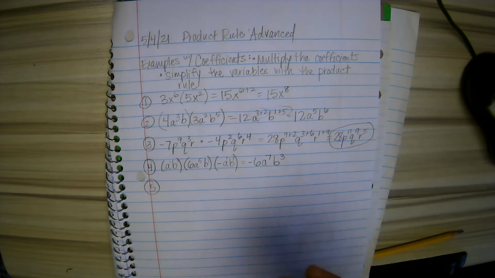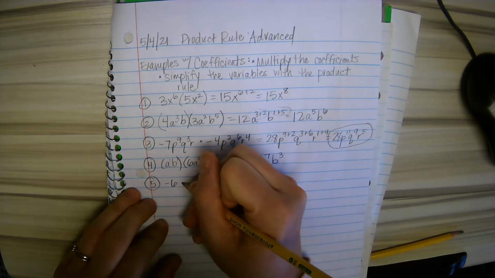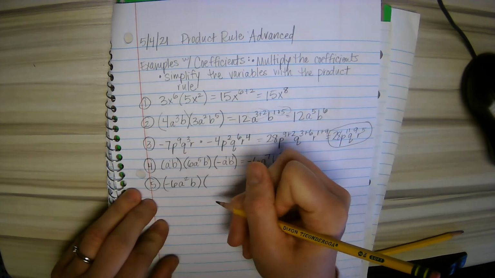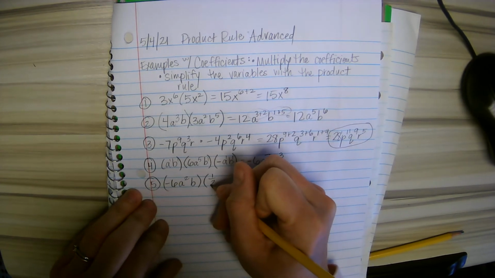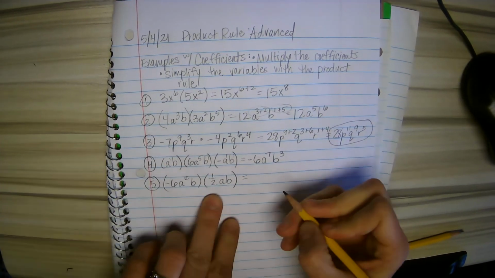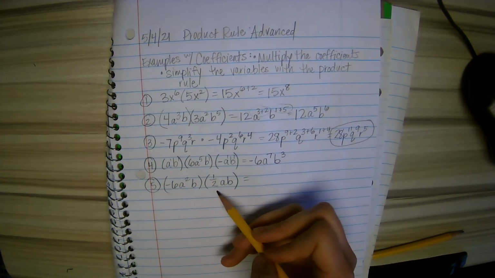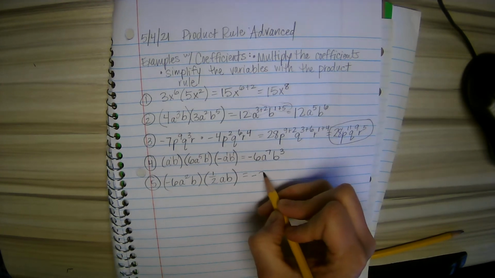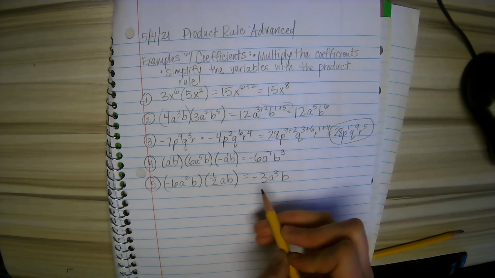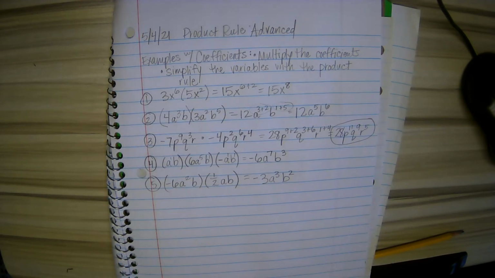Alright, let's do 2 more, okay? Negative 6 a squared b times 1/2 ab. So here our coefficient is 1/2, but we're still multiplying them. Negative 6 times 1/2 is the same as negative 6 divided by 2. So that's negative 3. We have 2 plus 1 more, so we have 3 a's. And we have 2 b's. When they're being multiplied, remember we add the exponents.